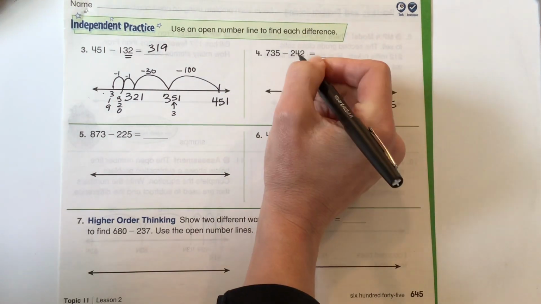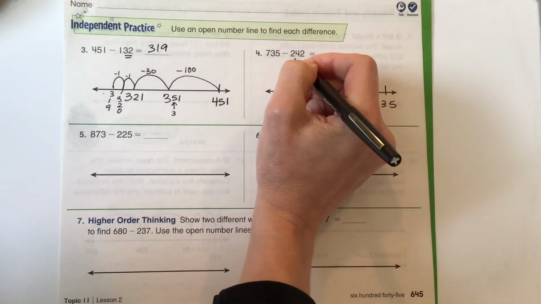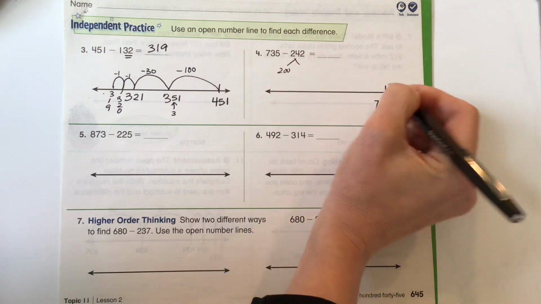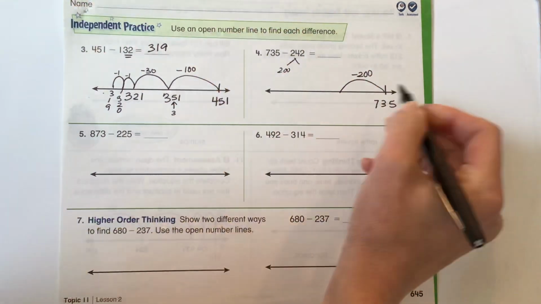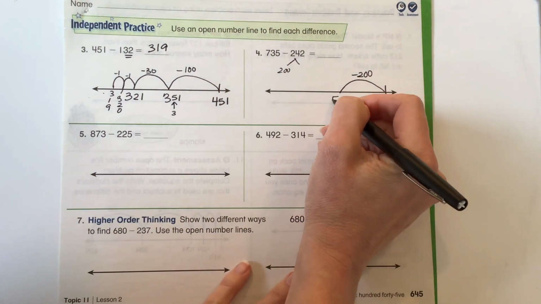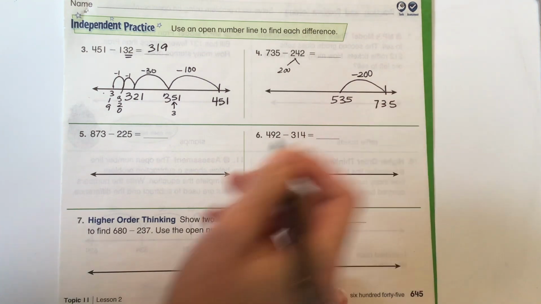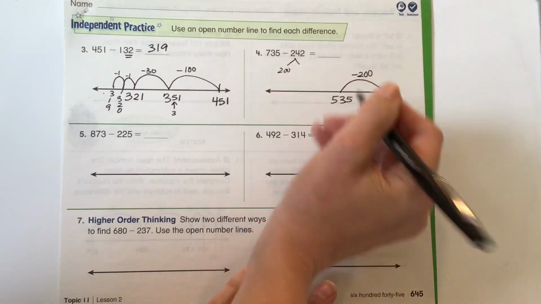735 minus 200. So I'm gonna start writing down what I've done first. 200. So I'm gonna do this giant hop back, minus 200. Okay, 735 minus 200 is gonna be 535.